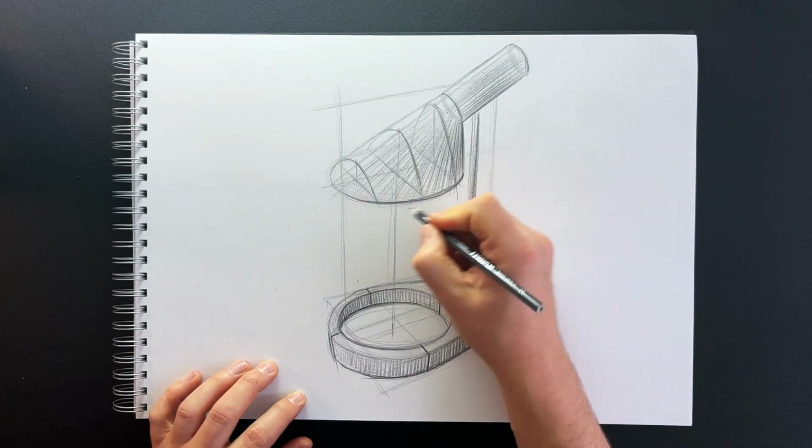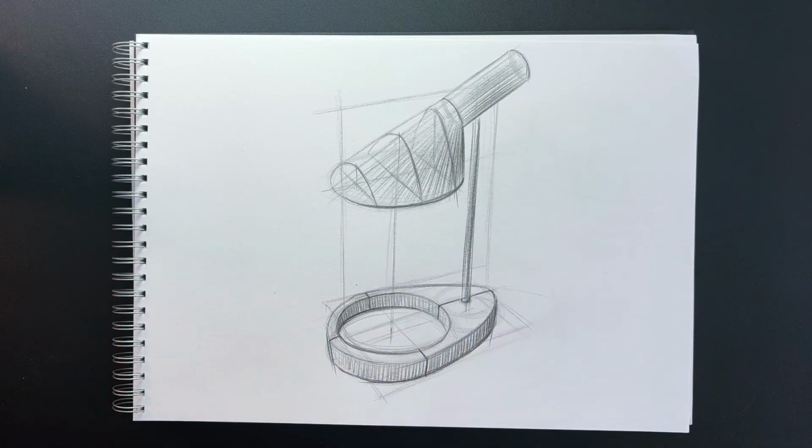Well, and there we are. We crossed the finish line of this follow-along tutorial of sketching the AJ table light.